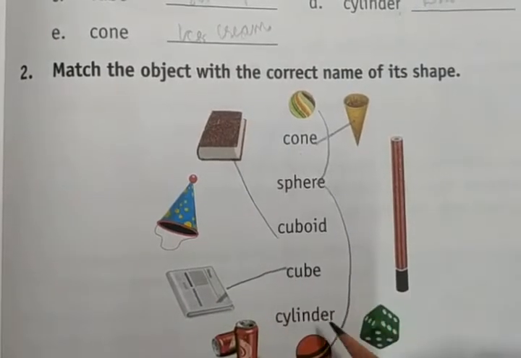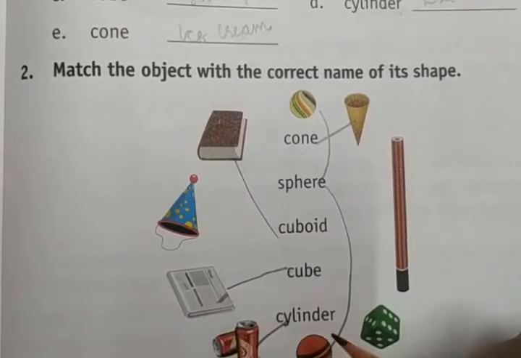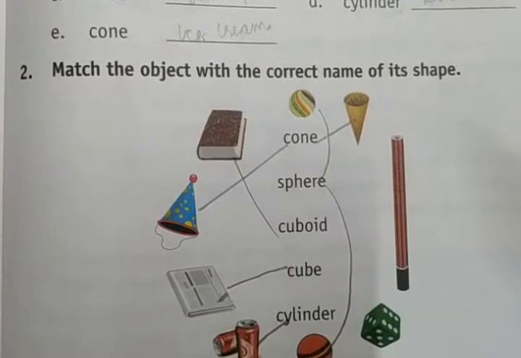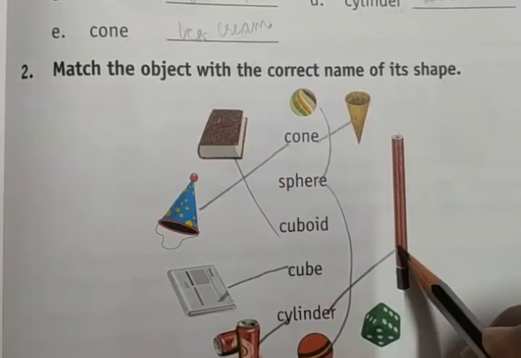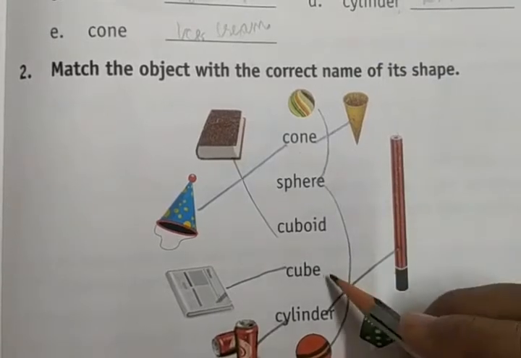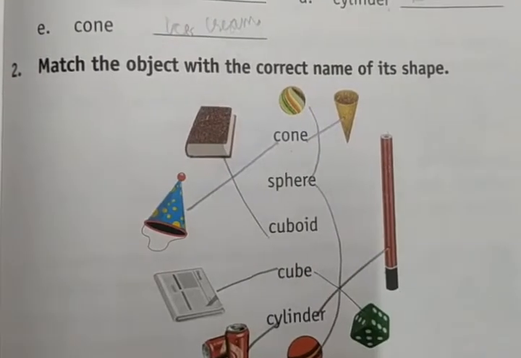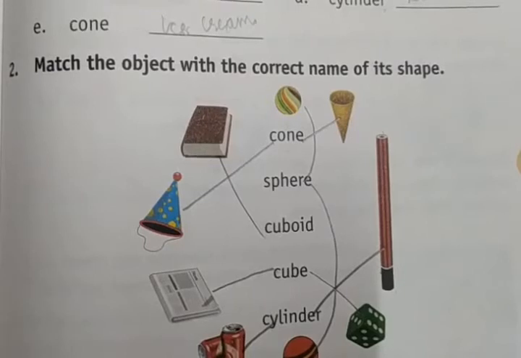And cylindrical, this tin. Then cone, this is also cone-like. Pencil, cylindrical. Cube, the cube.